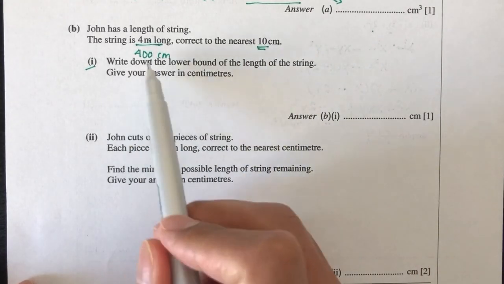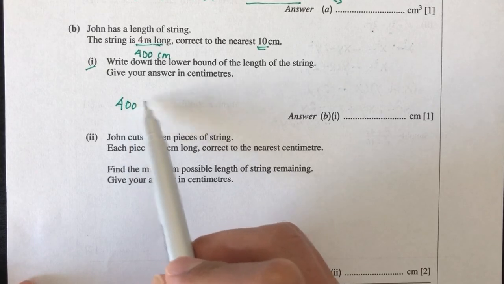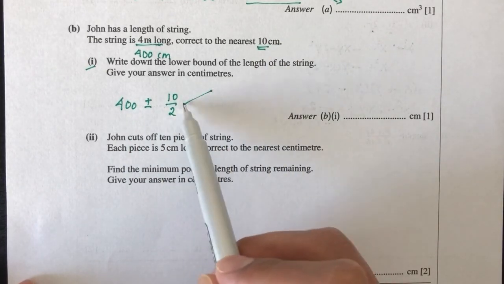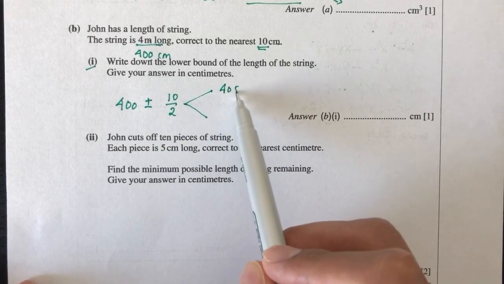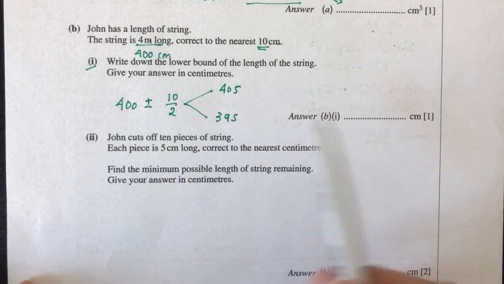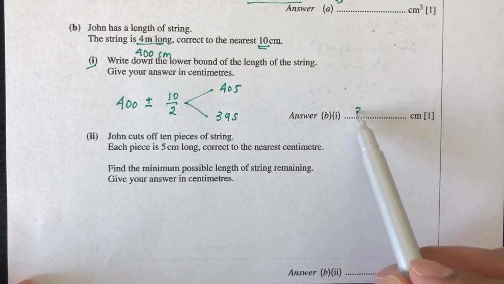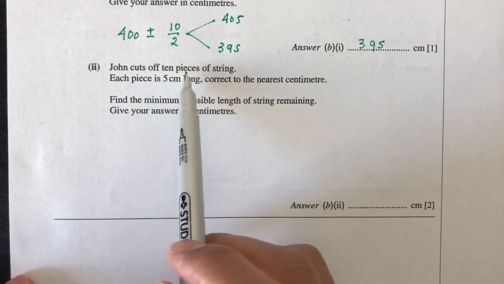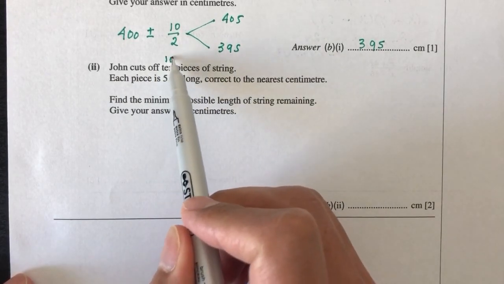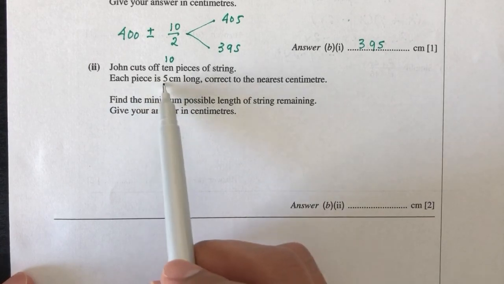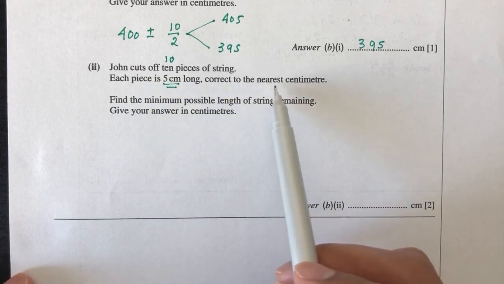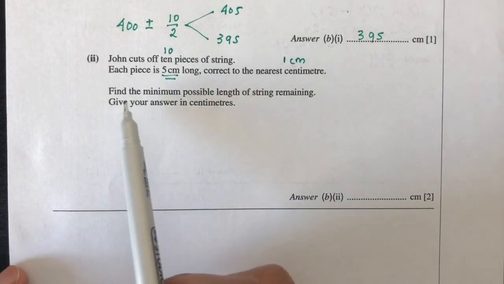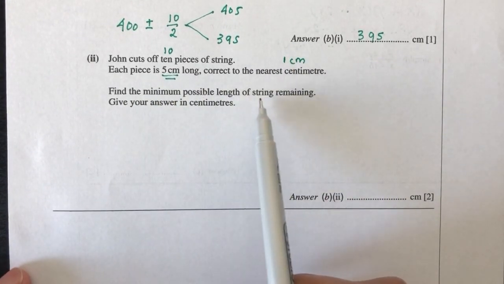So for the lower bound, we first have to write down the measurement, plus minus this here, divided by 2. Upper bound will be 405, lower bound is 395. Write down the lower bound, it will become 395. Part 2. John cuts off 10 pieces of string. Each piece is 5 centimeter long, correct to the nearest centimeter, which means nearest 1 centimeter. Find the minimum possible length of string remaining.